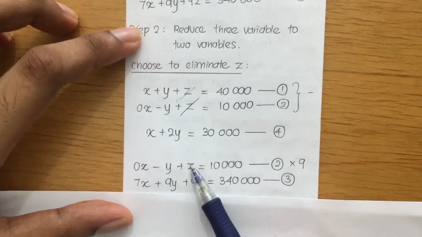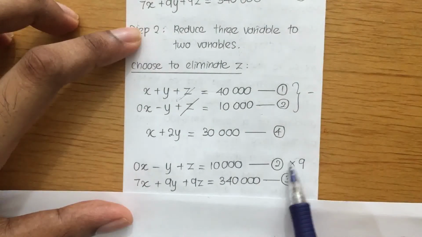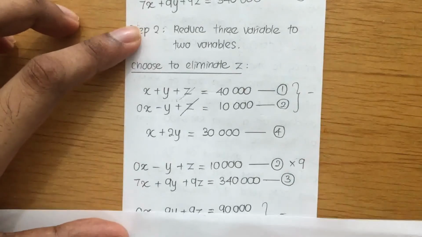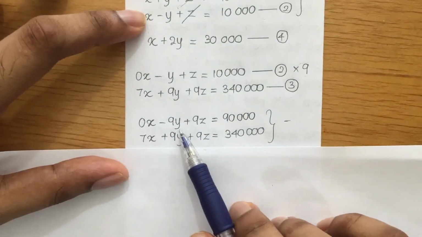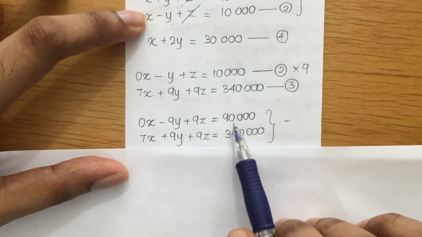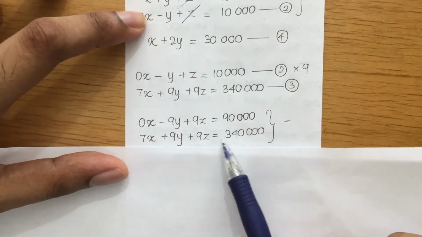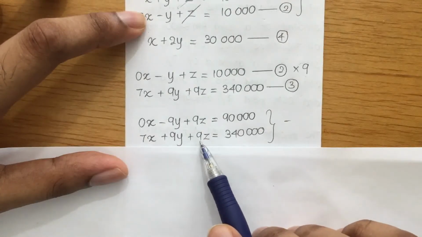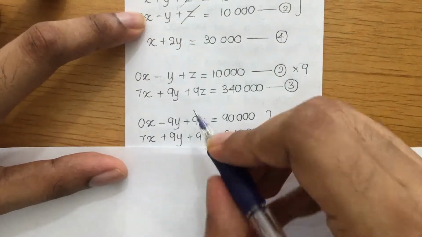In order to eliminate your z, the first step is to make sure the coefficient of z is the same. So what you do, you times the whole equation by 9. When you times the whole equation by 9, from here you get 0x minus 9y plus 9z is equal to 90,000, and then 7x plus 9y plus 9z is equal to 340,000. To eliminate the z, you do equation 2 minus equation 3. We cancel this out.